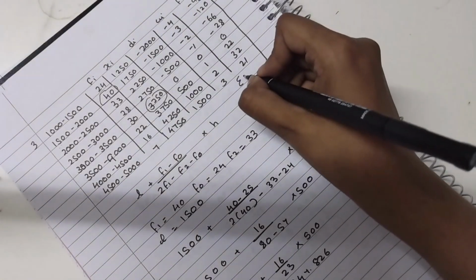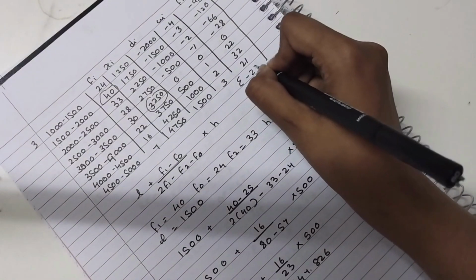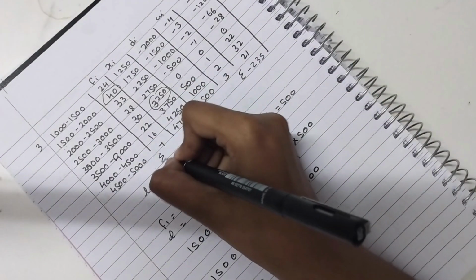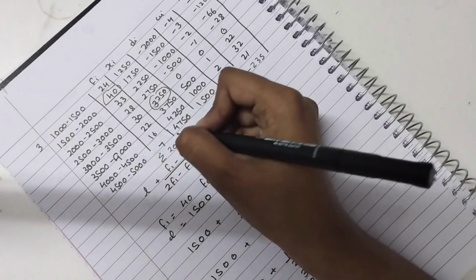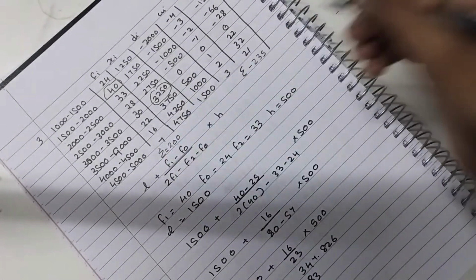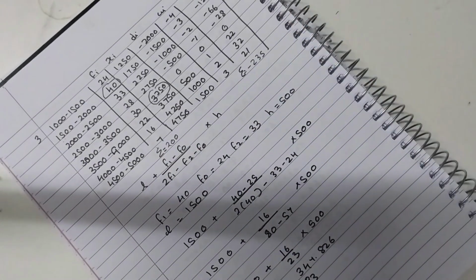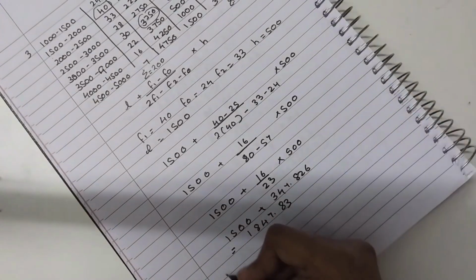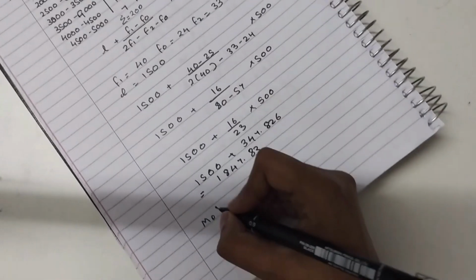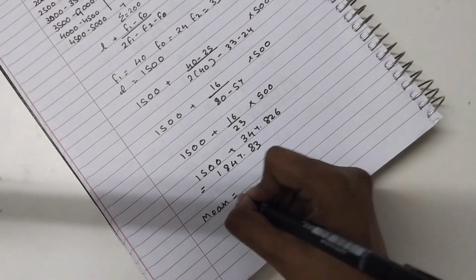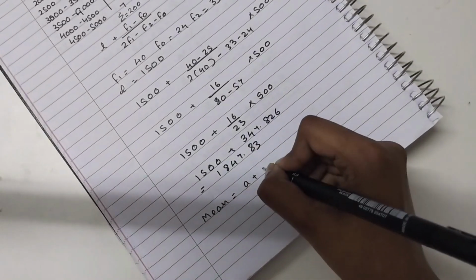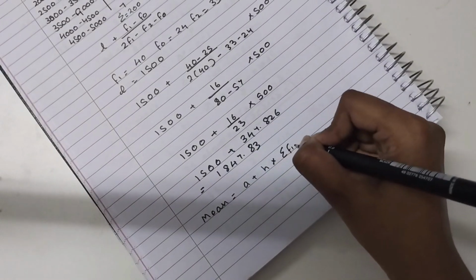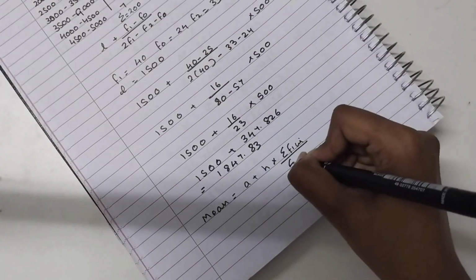So the summation of fi ui would equal negative 235, and the summation of fi would equal 200. So once we've found the values of fi ui and fi, we know that the mean is given by the assumed mean plus the class height times the summation fi ui divided by the summation fi.